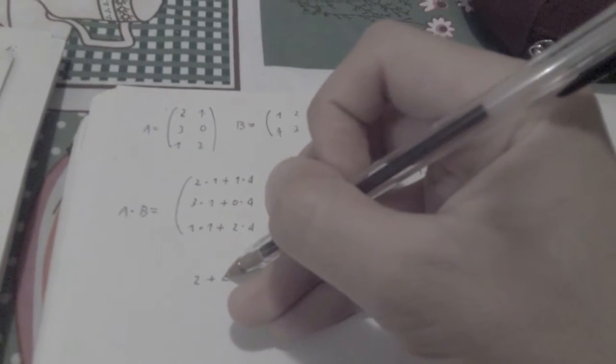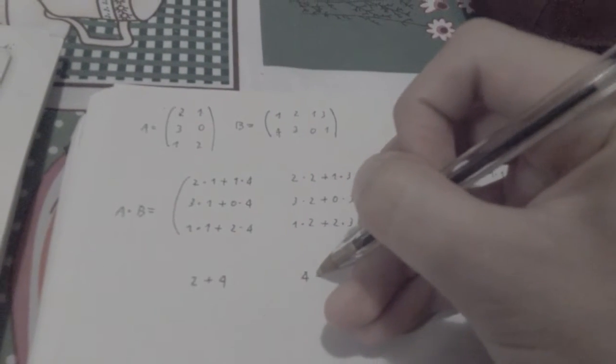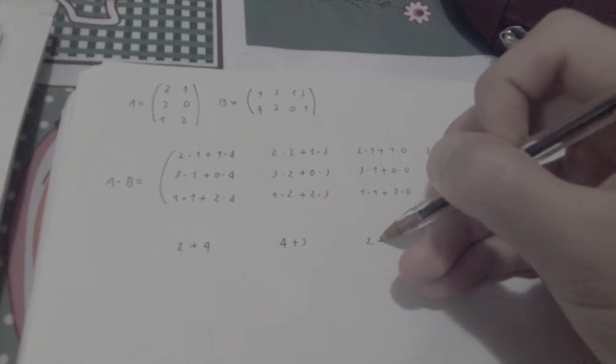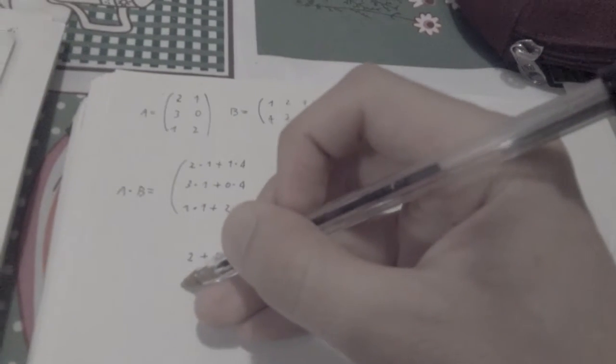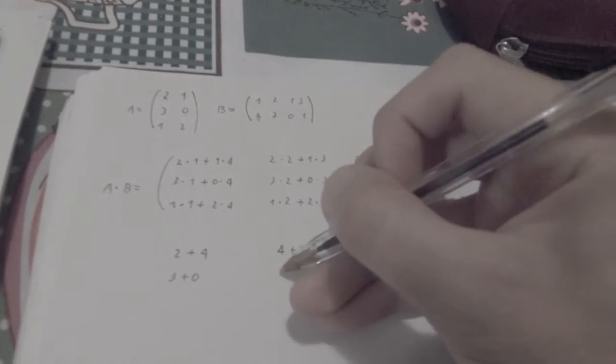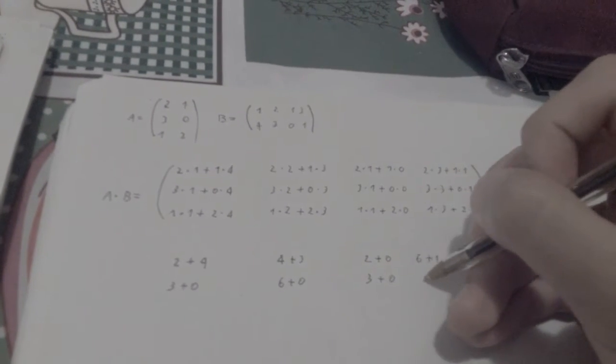Let's just do it. So 2 times 1 is 2, 1 times 4 is 4, then we have 4 plus 3, and we have 2 plus 0 and 6 plus 1. Here we have 3 plus 0, 6 plus 0, 3 plus 0, and 9 plus 0.